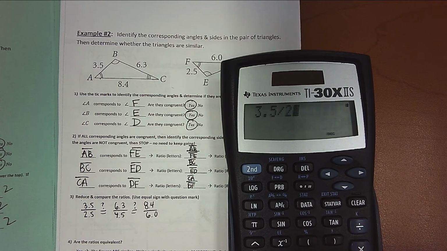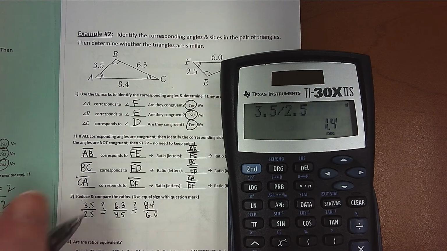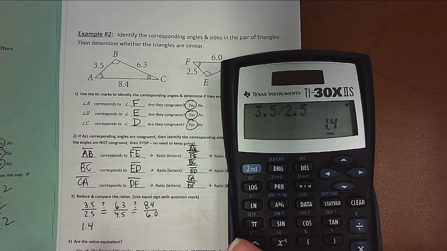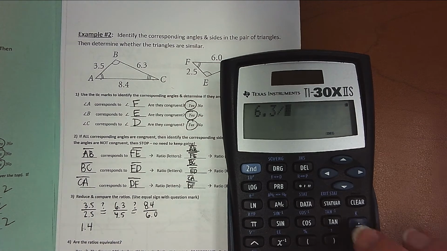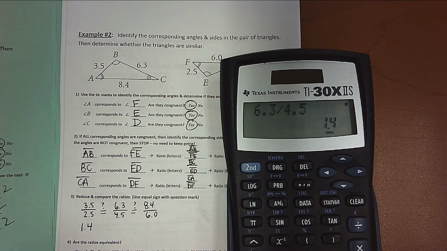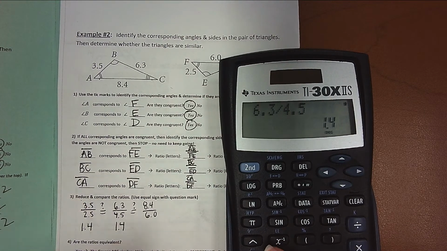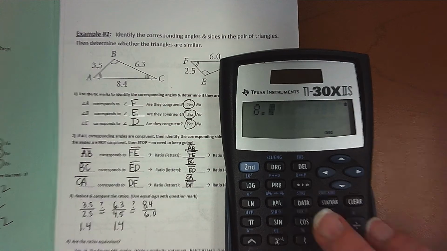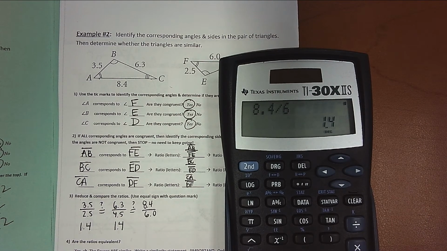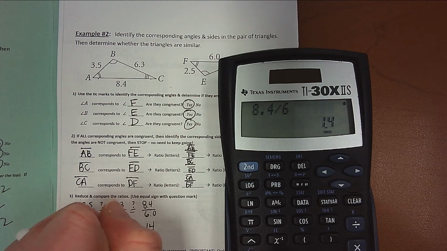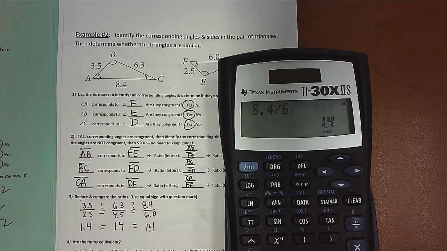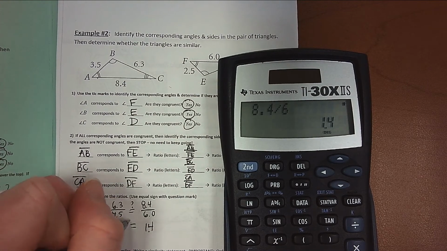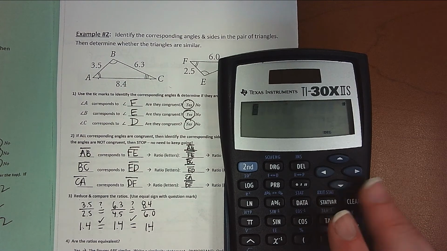So 3.5 divided by 2.5 is 1 4/10. 6.3 divided by 4.5 is 1 4/10. And 8 4/10 divided by 6 0/10 is 1 4/10. In this case, 1 4/10 is equal to 1 4/10, which is also equal to 1 4/10.